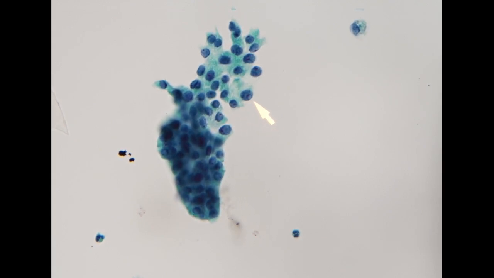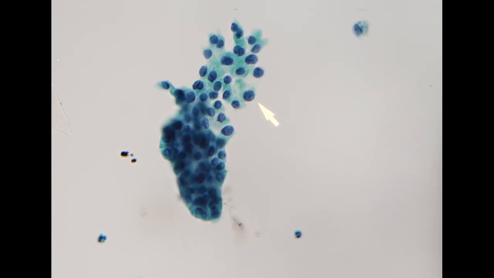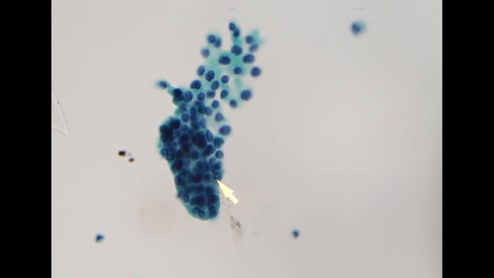Additionally, we do see a pseudoinclusion over here. There is an intranuclear pseudoinclusion, and there are more. One pseudoinclusion over here, and another pseudoinclusion over here.